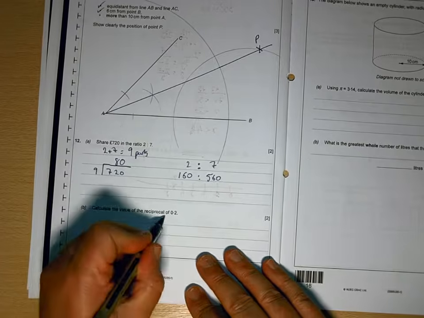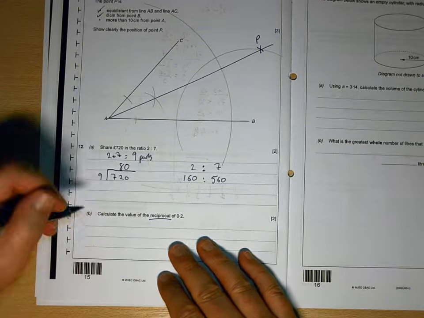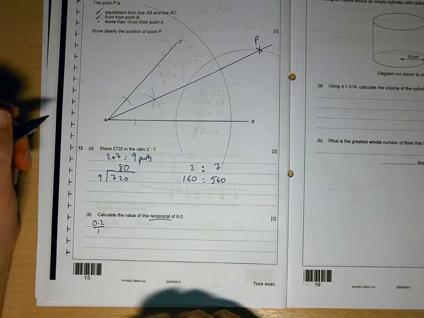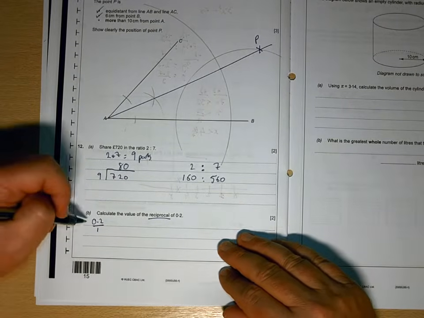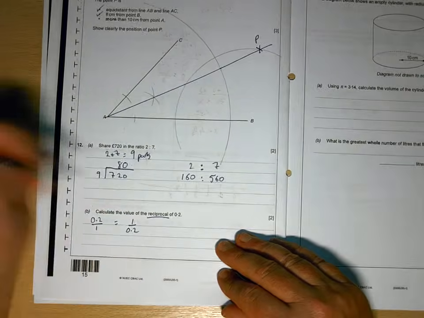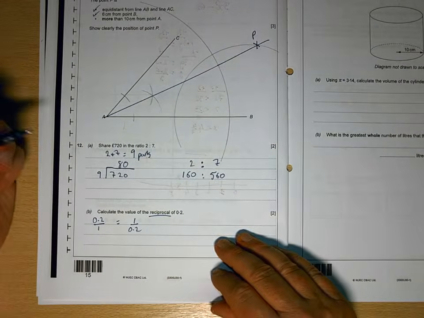Part B, calculate the value of the reciprocal of 0.2. Reciprocal means 1 over. So you have 0.2 over 1. I'll show you a couple of different ways of getting this. The reciprocal means you turn it over and you get 1 over 0.2. 1 over 0.2, you wouldn't leave a number like that.